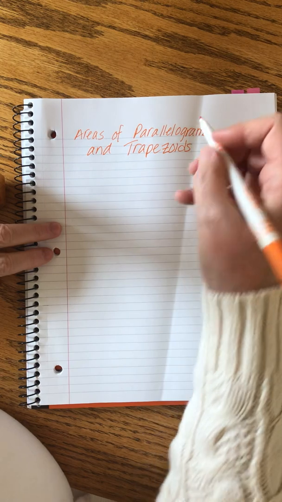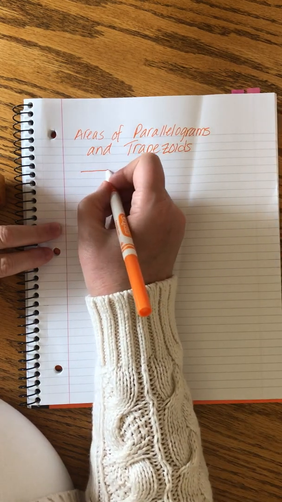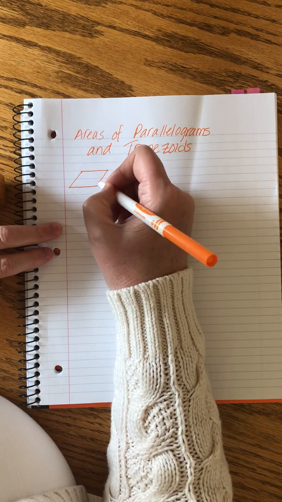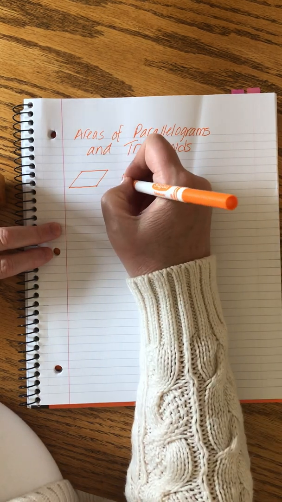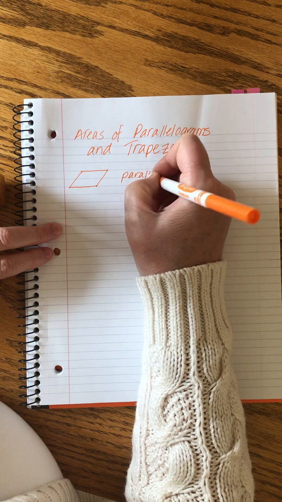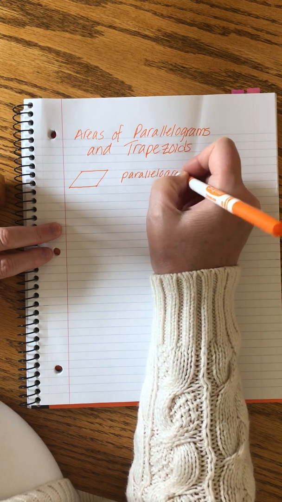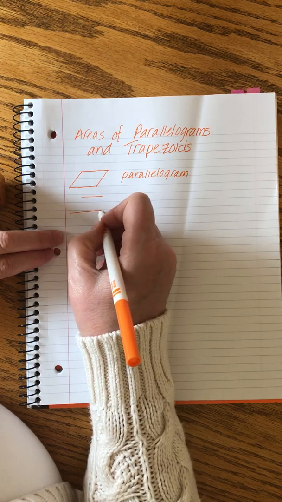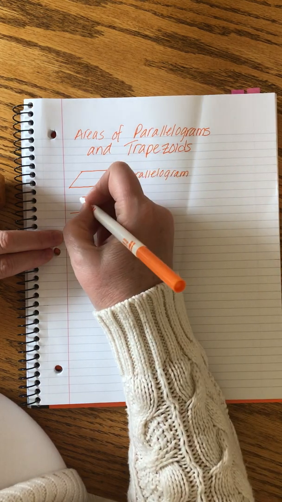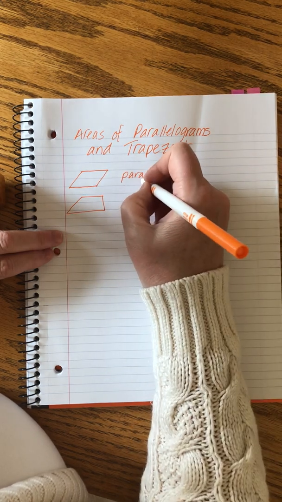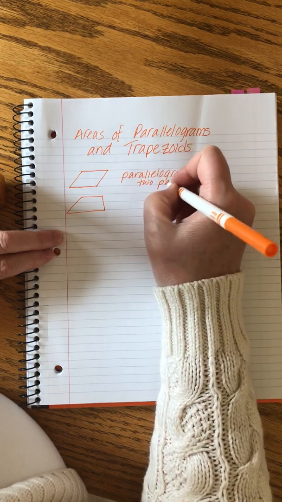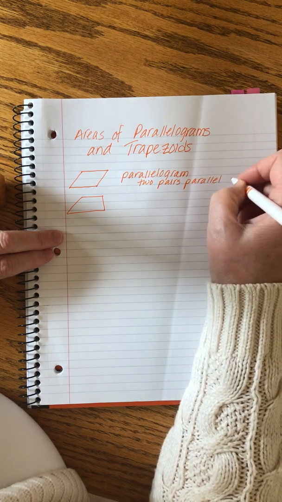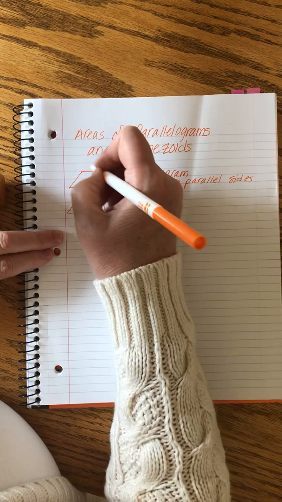Remember that a parallelogram has 2 pairs of parallel sides. All right, a trapezoid has 1 pair.